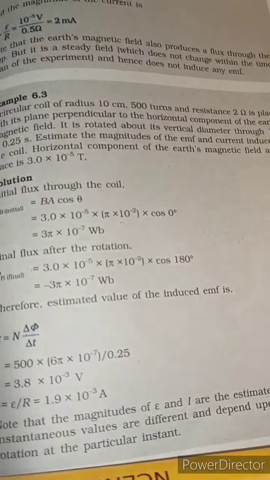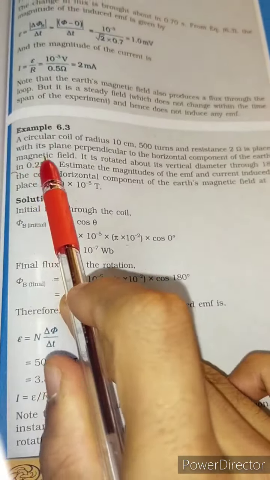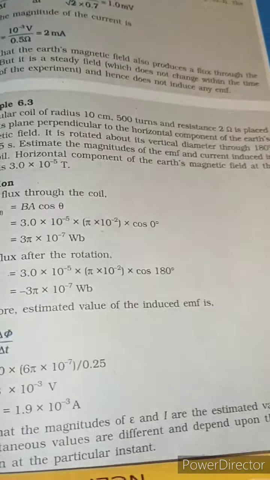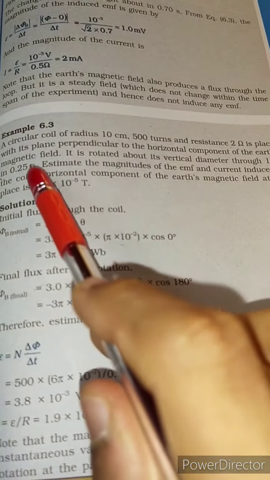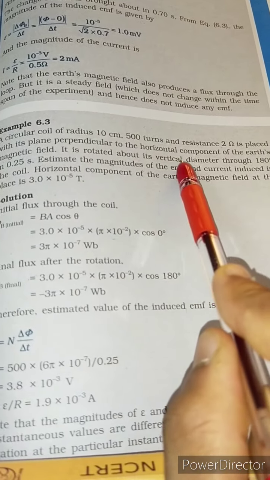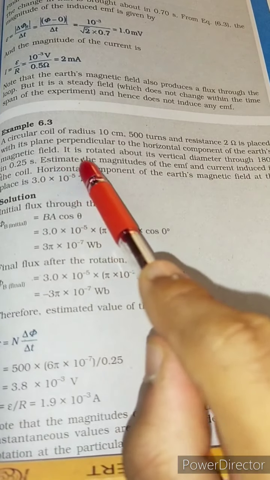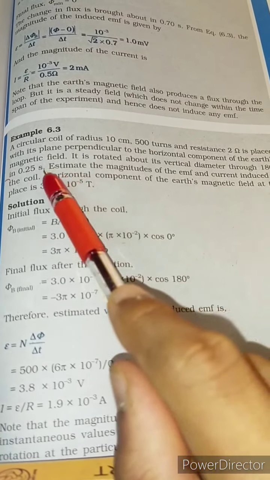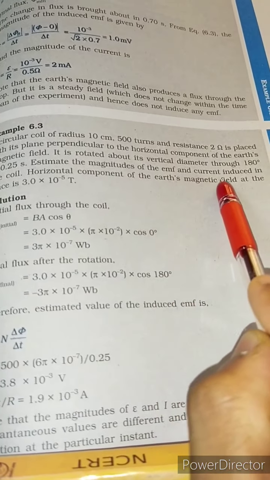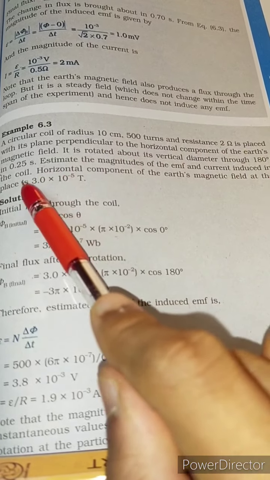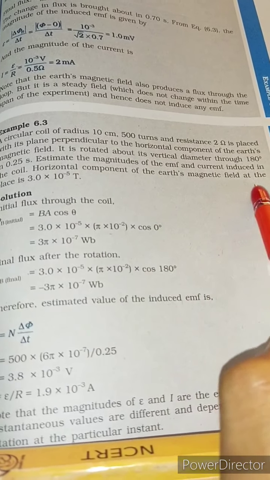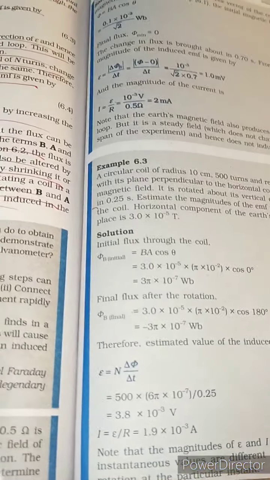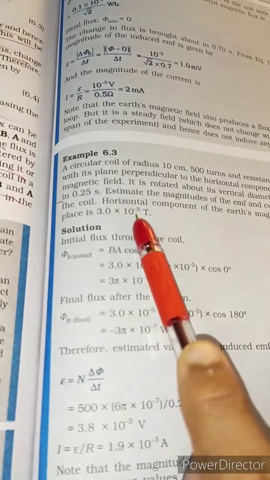Now let us study the next example, example 6.3. A circular coil of radius 10 cm, 500 turns and resistance 2 ohm is placed with its plane perpendicular to the horizontal component of the Earth's magnetic field. It is rotated about its vertical diameter through 180 degree in 0.5 seconds. Estimate the magnitudes of EMF and current induced in the coil. The horizontal component of Earth's magnetic field at the place is 3.0 into 10 raised to the power minus 5 Tesla.